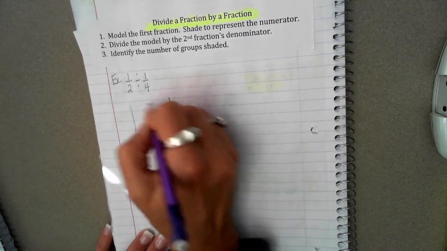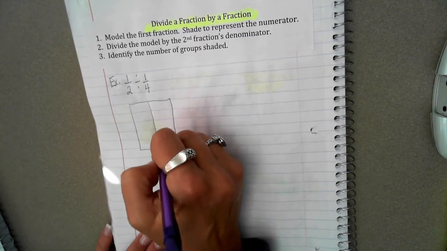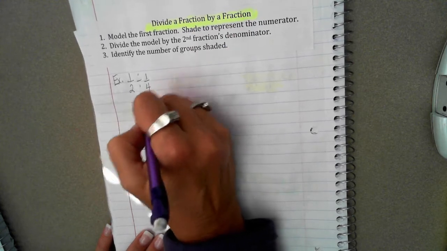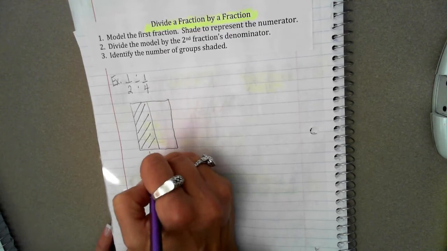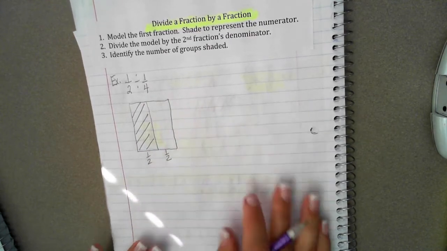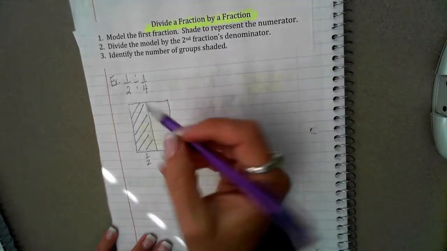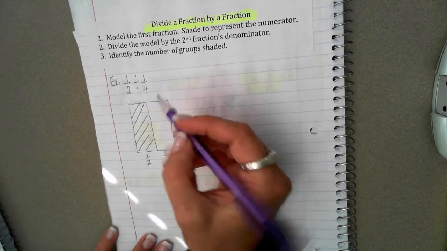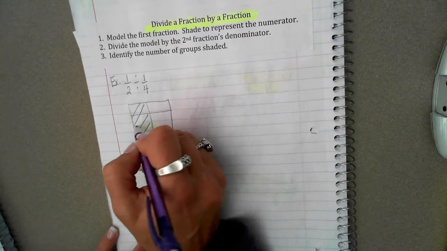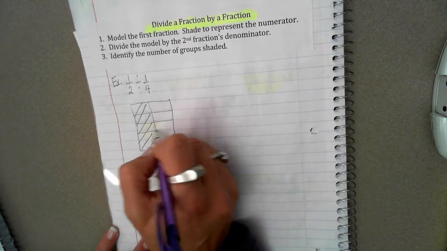Okay? Now, once again, I'm going to model the first fraction, which I have 1 whole, and then I have 1/2 of it. So here's my half. Okay? Now, we're taking it and dividing it by 1/4. So we can divide our fraction into fourths.